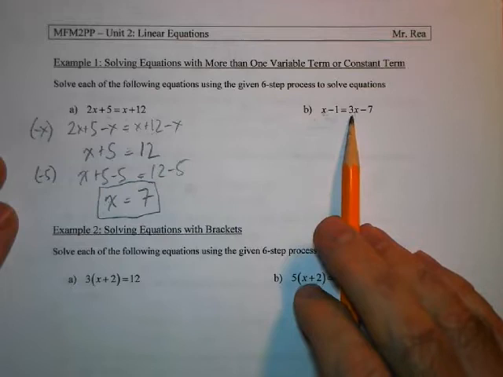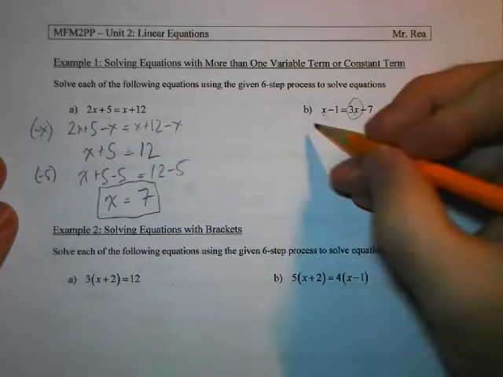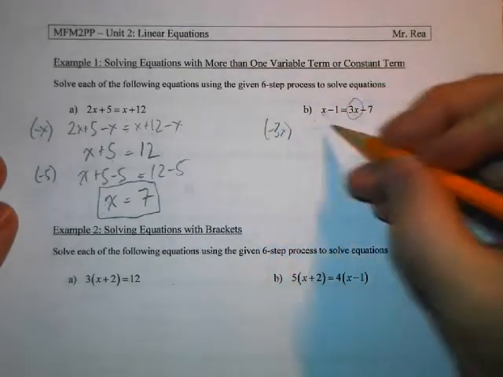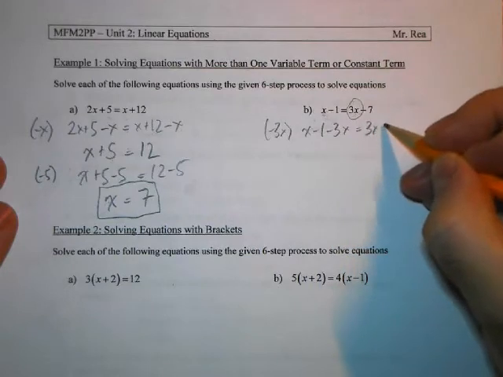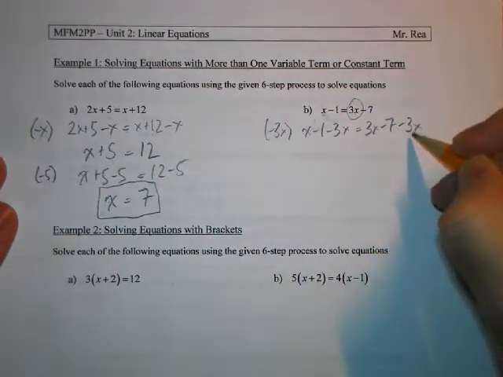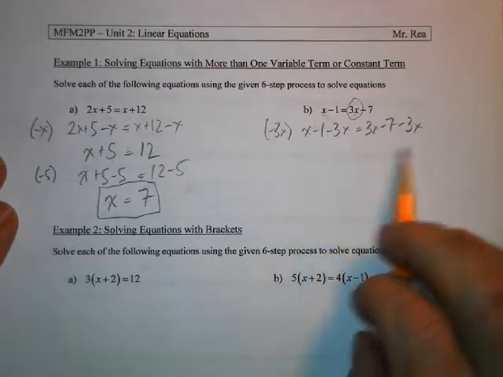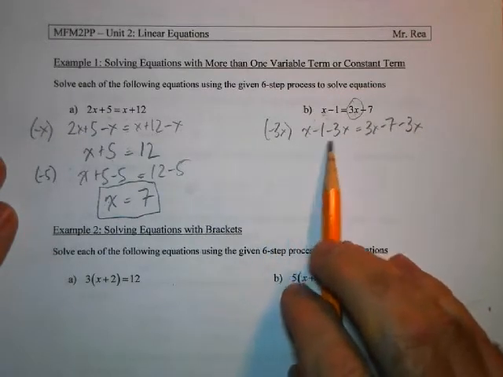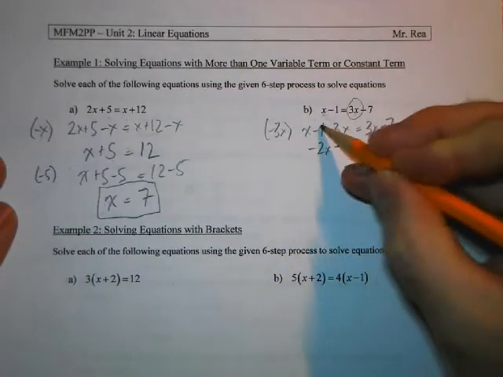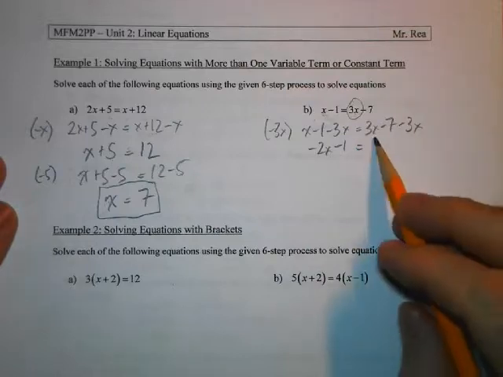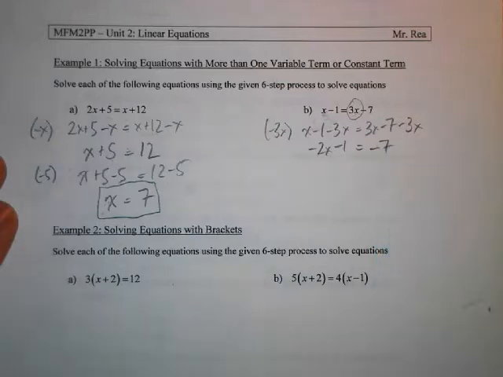So my first thing I would do is to get rid of the variable term on the right. So I'm going to subtract 3x from both sides. So x minus 1 minus 3x is equal to 3x minus 7 minus 3x. Okay, and now when we combine all the x terms, the variable terms, I have x minus 3x, so that's minus 2x, and the minus 1 that's already there. 3x minus 3x cancels out, and we're just left with negative 7 as our only term.